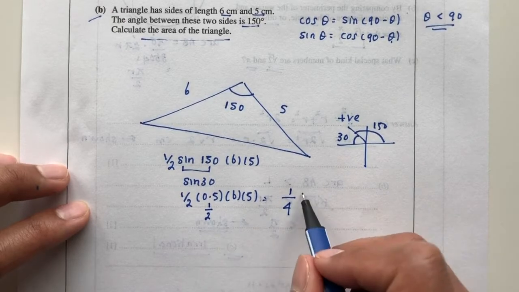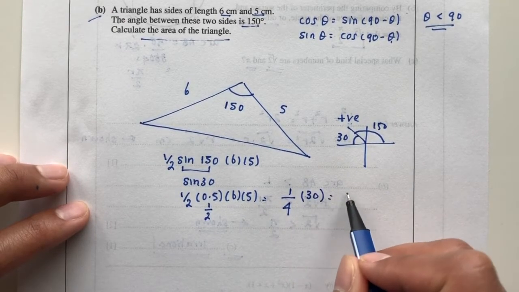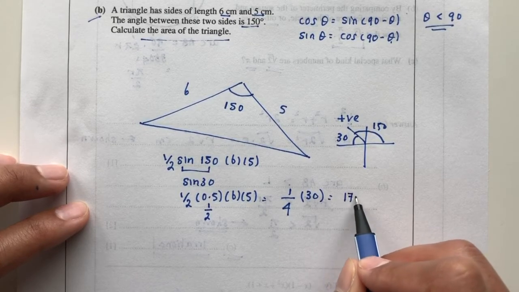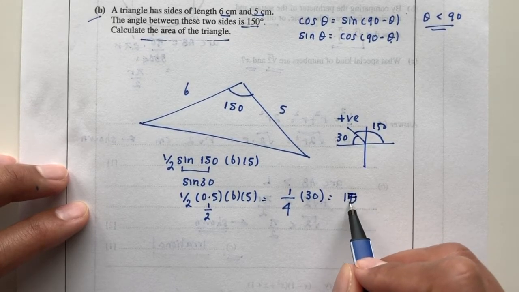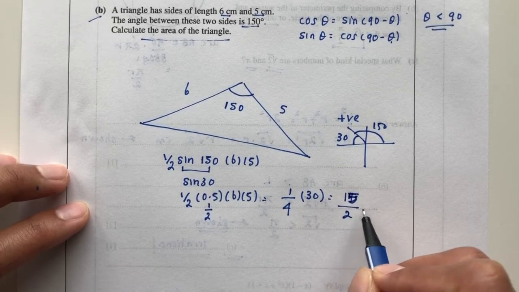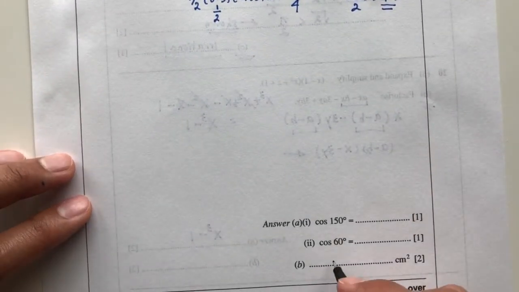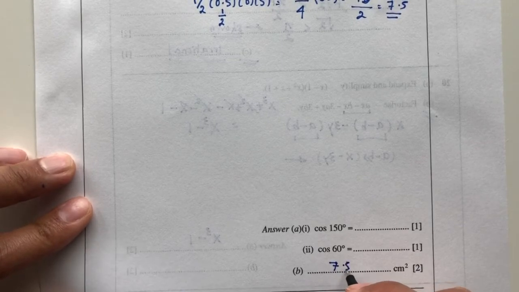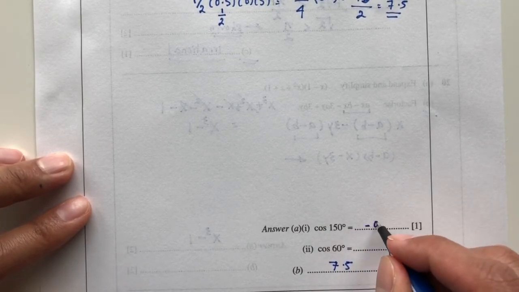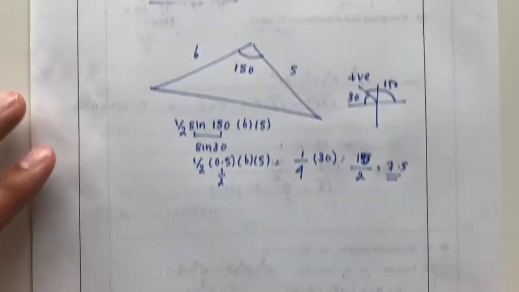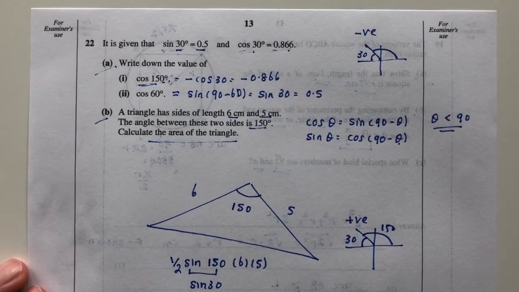Half is 1 over 4 times 30 divided by 2. You will have 15, and then 7.5 will be your area. 7.5, and this is minus 0.866 and 0.5. Okay, so this is question number 22.